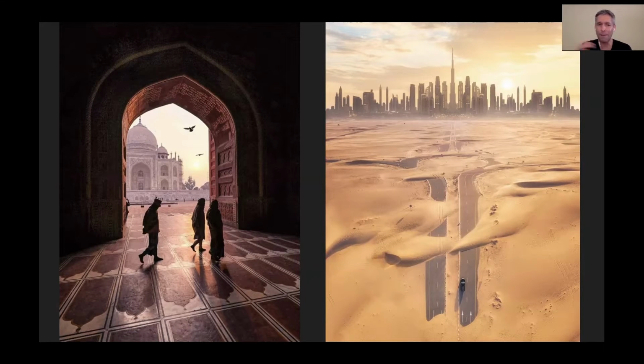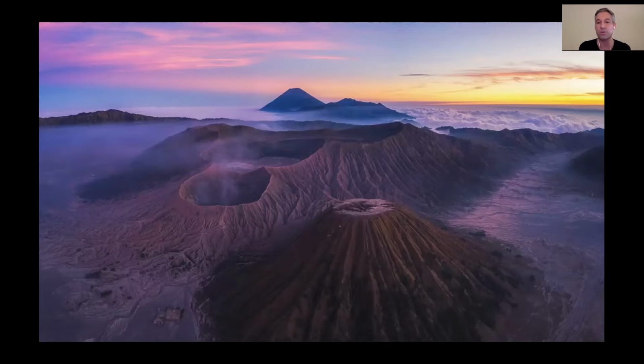So about me, I really like landscape photography. I love cityscape photography, especially. I also like to do a lot of aerial photography. This picture on the right is a picture I took of Dubai using my drone. So I really love cityscape photography, travel, aerial photography, and I also enjoy taking landscape photos as well.